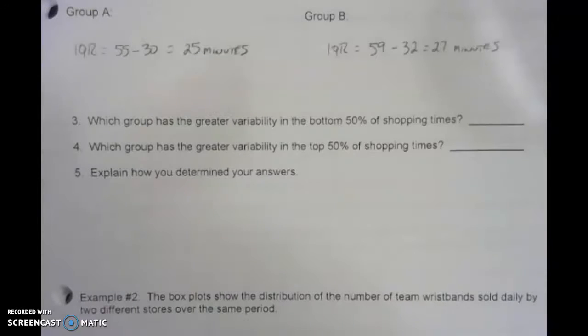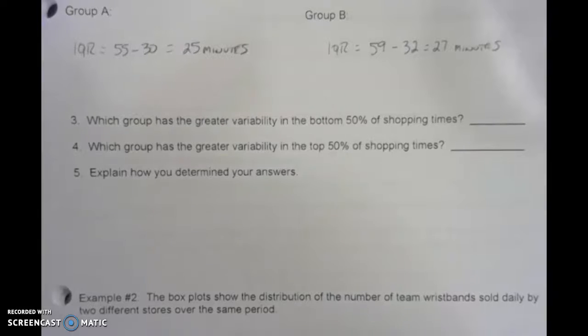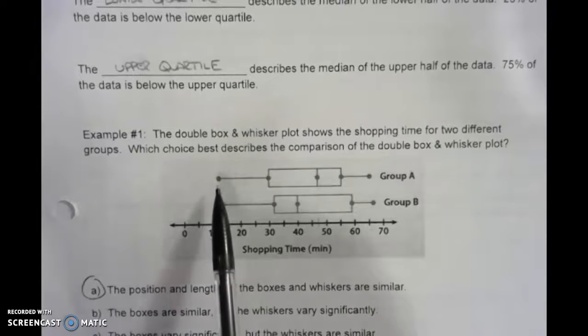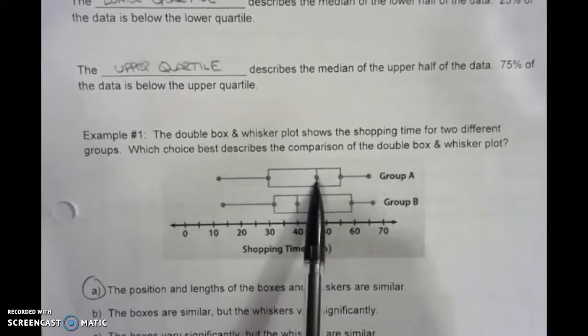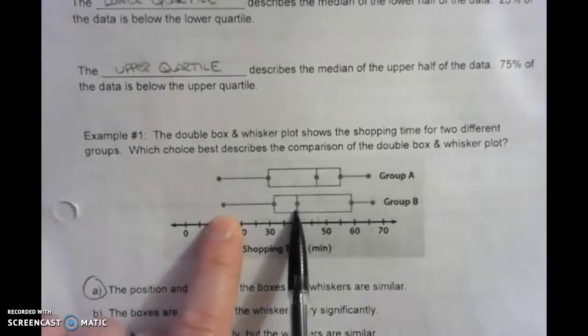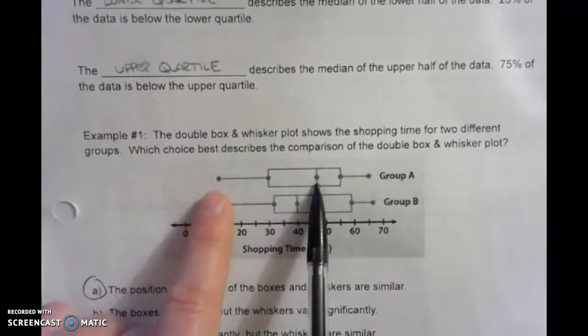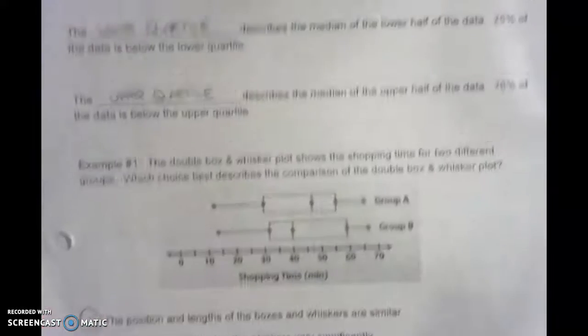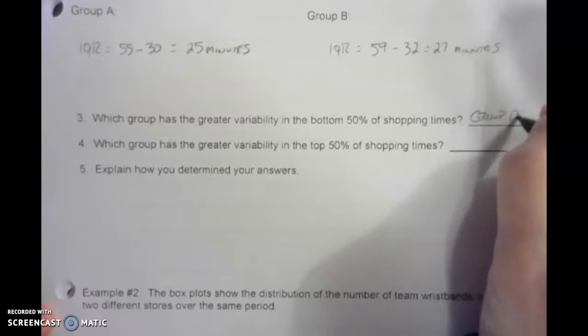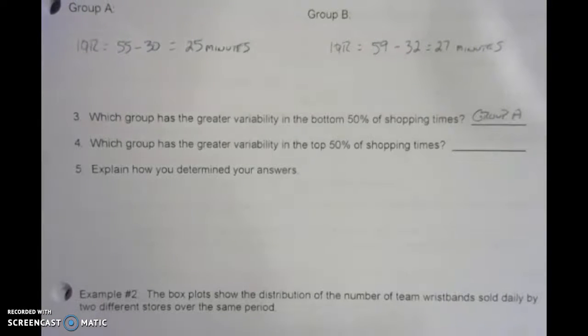In question 3, they ask which group has a greater variability in the bottom 50% of shopping times. The bottom 50% goes from the minimum to the median. And so I'm going to bring up the graphs again. Here are the graphs that we were working with. Okay, and we're only going from the minimum to the median. And so looking at Group A, there's their minimum and there's their median. Okay, Group B, there's their minimum and their median. And it looks like there's more of a spread if you look at Group A. They seem to be further apart in Group A than they are in Group B. So we can go ahead and say that Group A has a greater spread in the bottom 50% of shopping times.